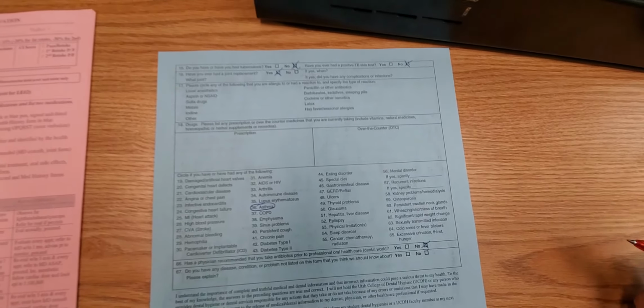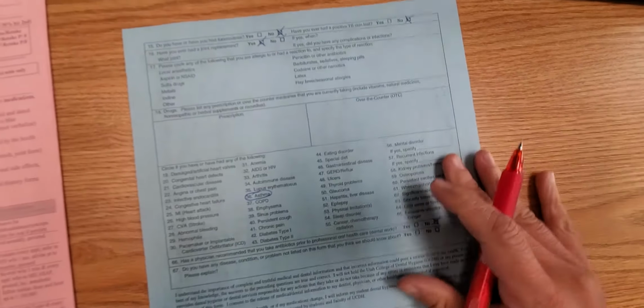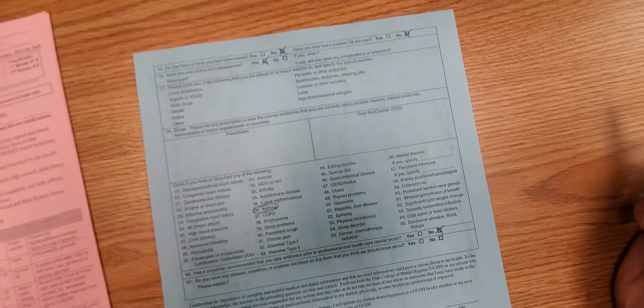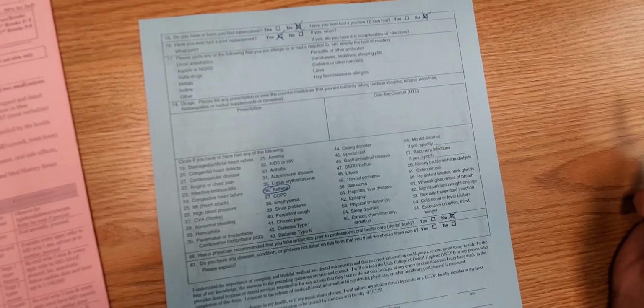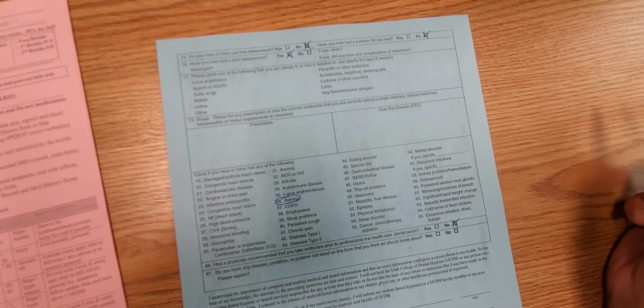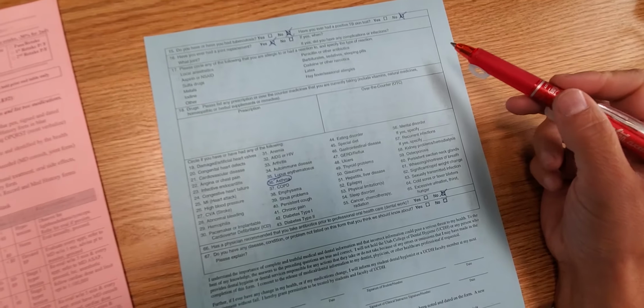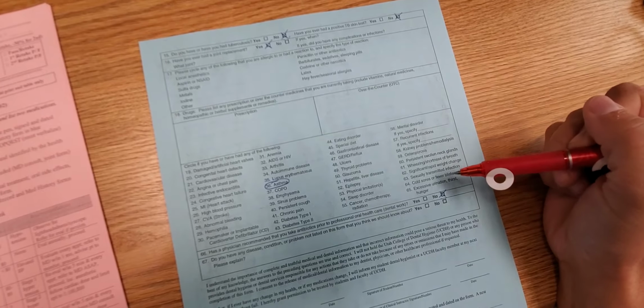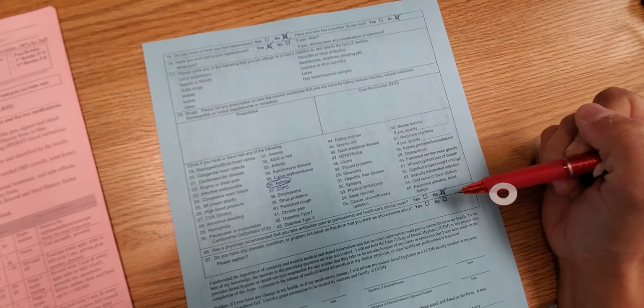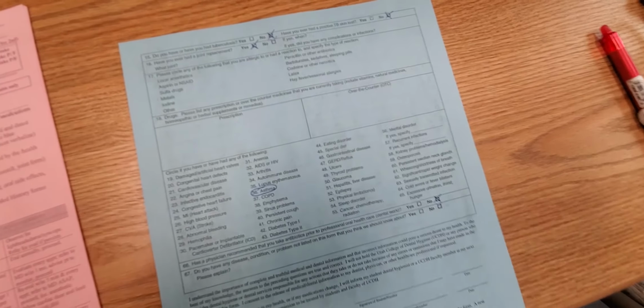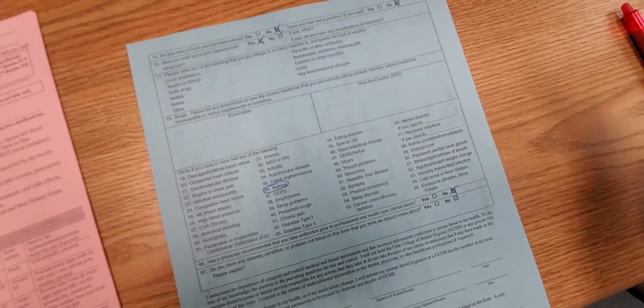Okay, so when the health history form comes to you, it's going to look something like this. The first thing you're going to do is check to make sure that the patient has answered all of the questions. So for example, in this form, they have missed question 67. So you would need to ask your patient to answer that question.